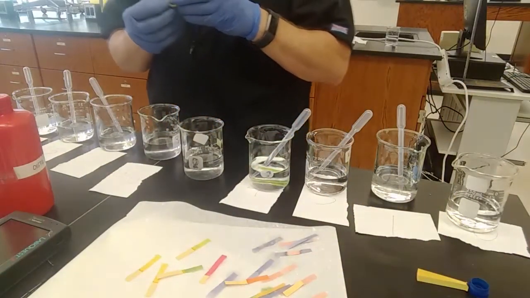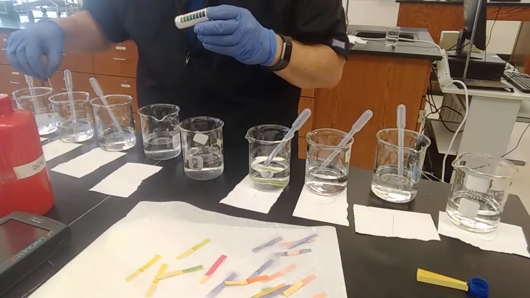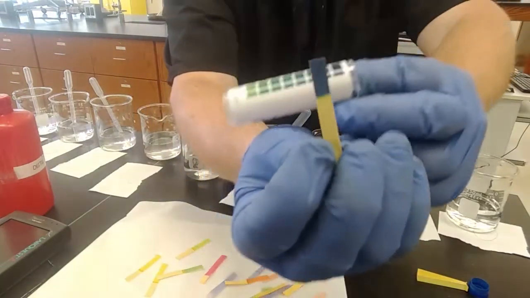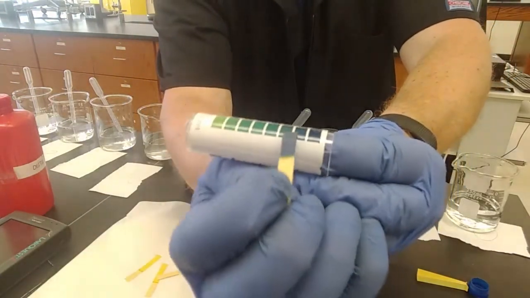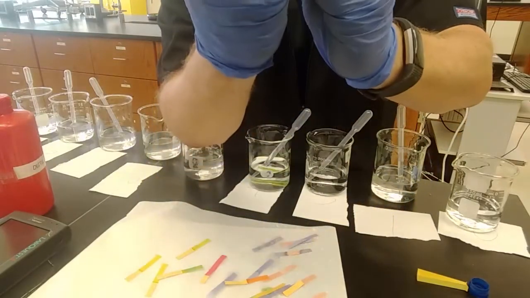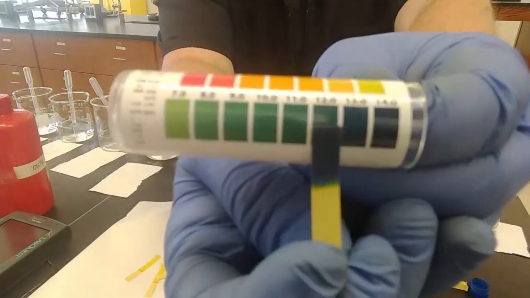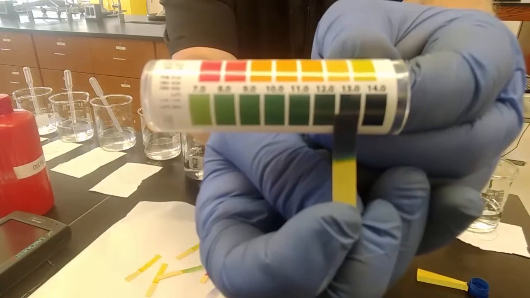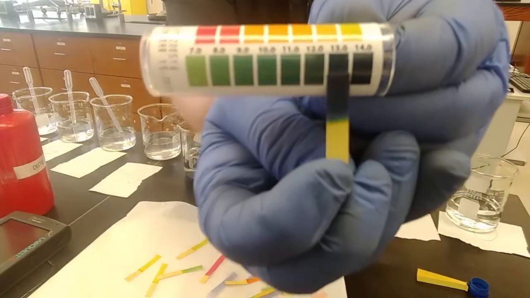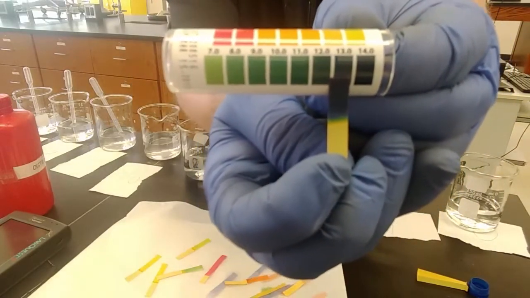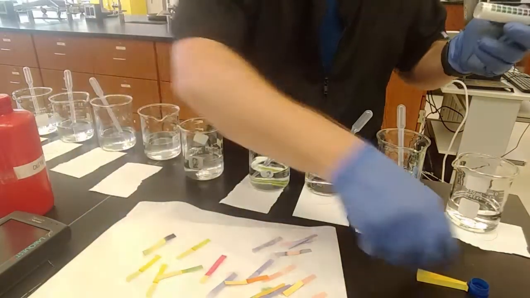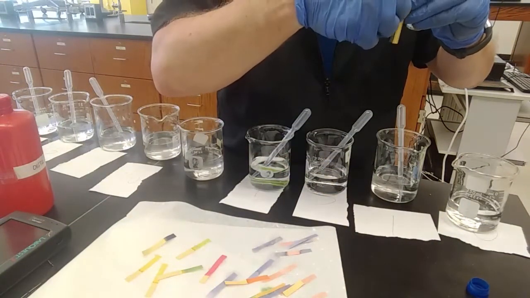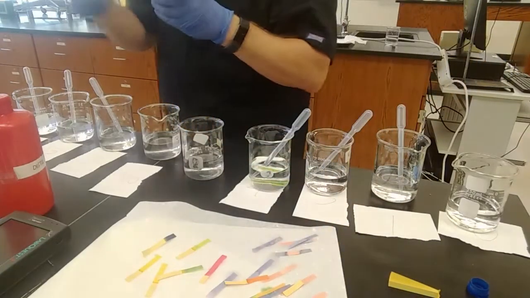13 should definitely be basic, according to everything we've seen so far. And look at that. Yeah, I'd say it's a 13. Right? Not quite a 12. I'd say it's a 13. So our pH strip seems to confirm that we were expecting a 13. 14 is hard to tell any difference from 13. It's just even darker. Let's find out.